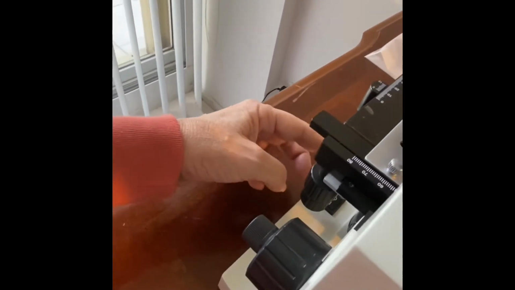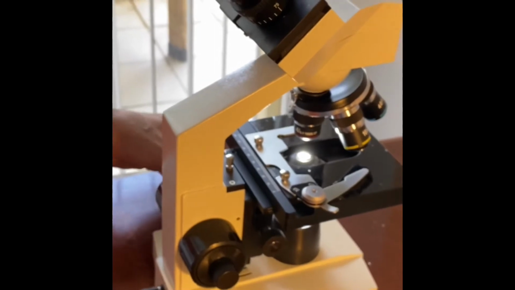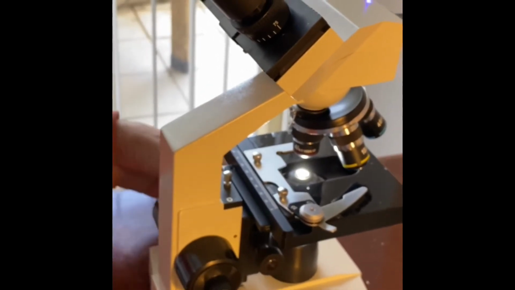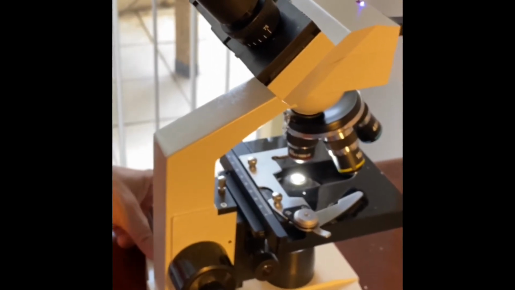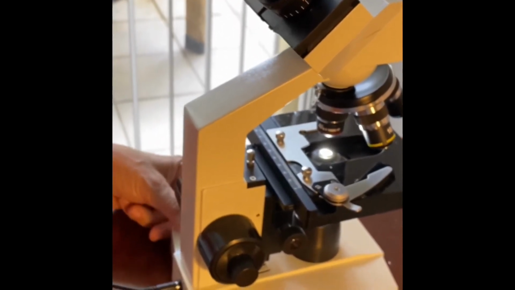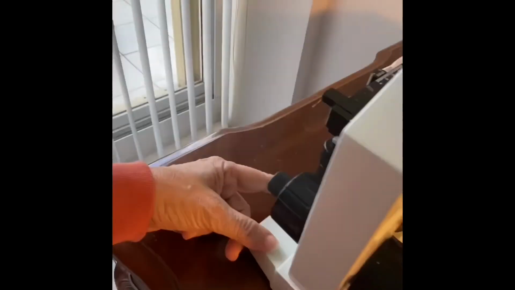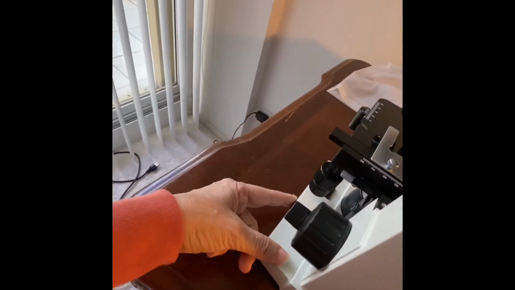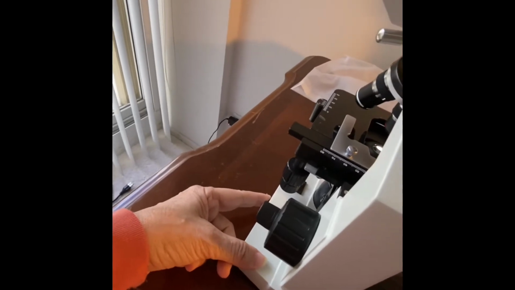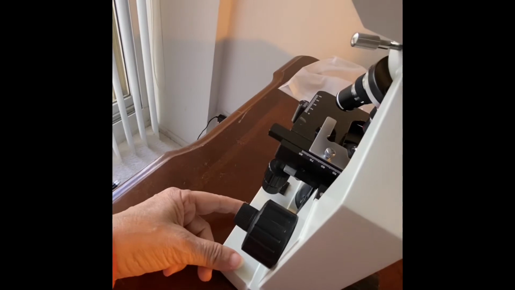Your switch may be in front of the base or somewhere on the base, not necessarily to the side. And there's also a feature on the side which allows the light to vary in intensity.